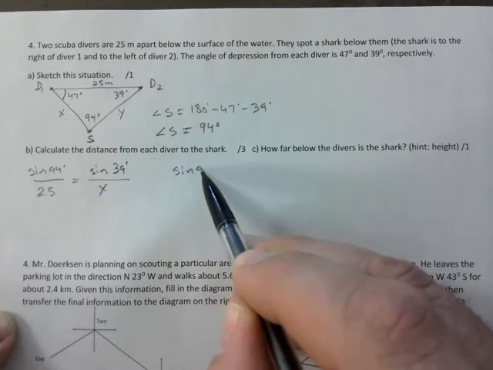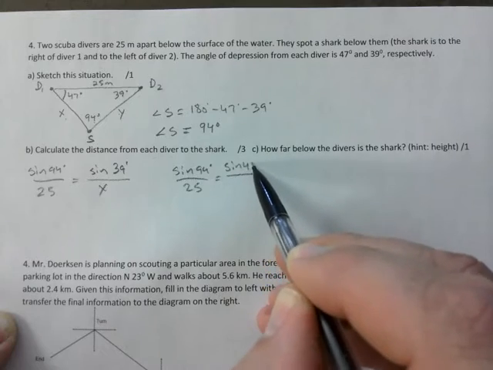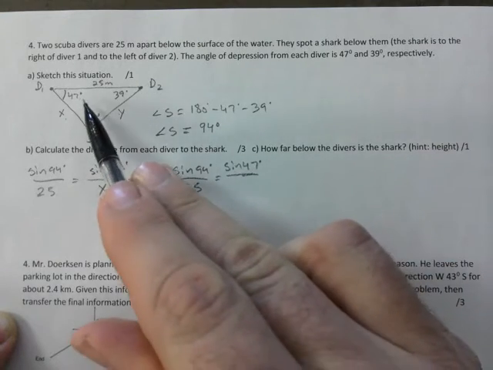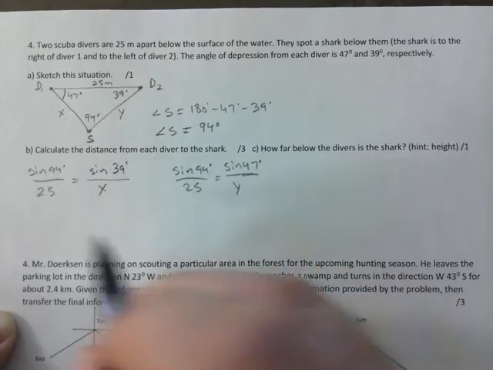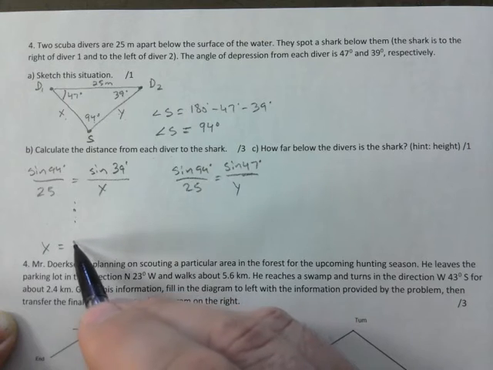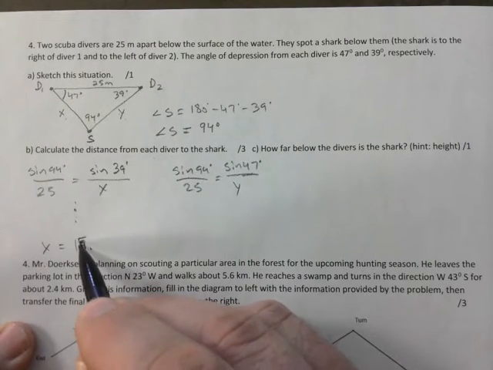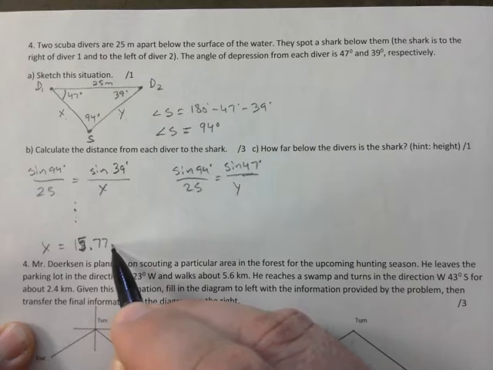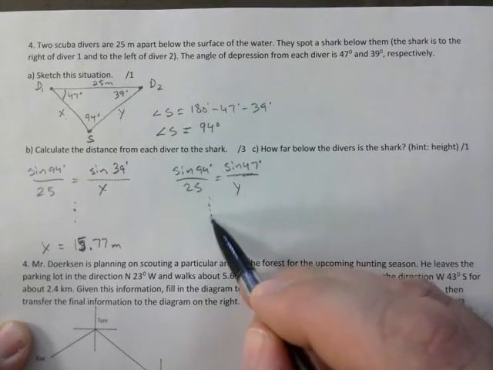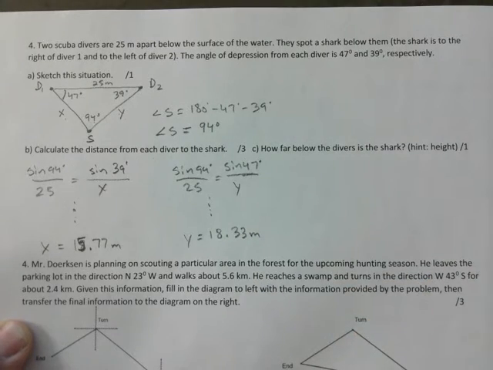And then I will do another pair. I'll use the exact same pair. In this case, if I use angle 47, I'm solving for side y. I'm going to skip this step because I know you know how to write that, but I expect you to do that. This x is 15.77 meters, and this y is 18.33. So you've got your two sides there.